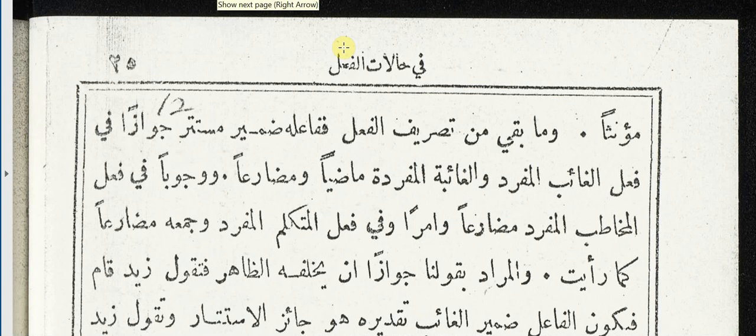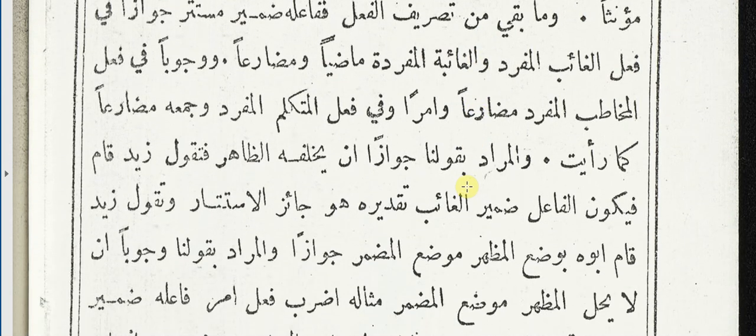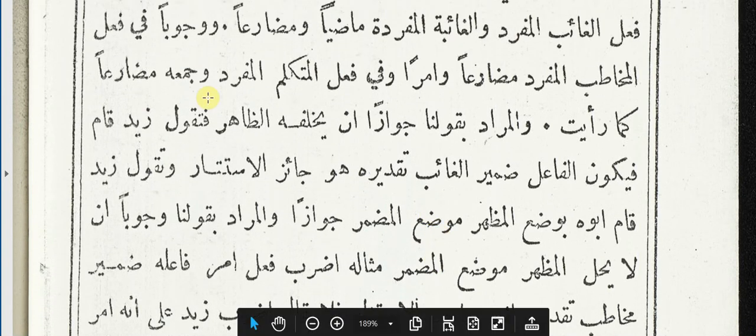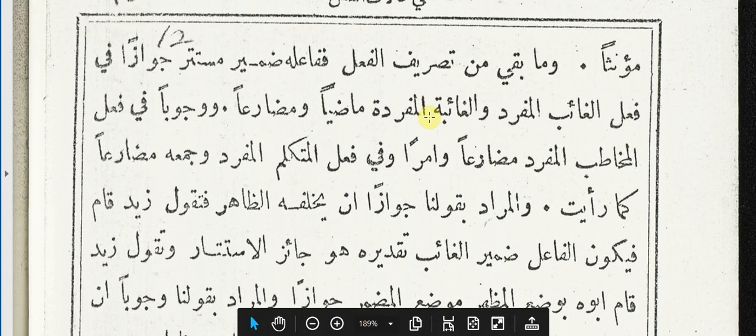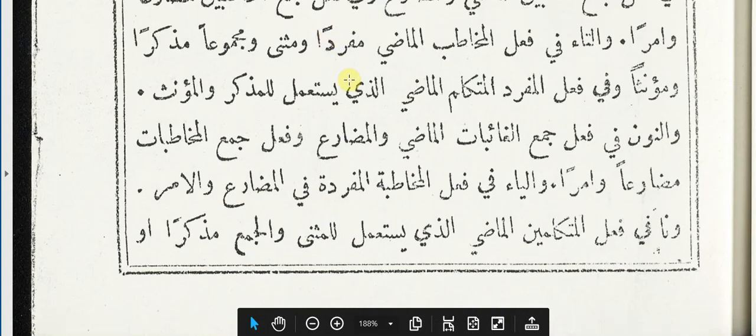That's for the commands. If you use the verb in a command way, you see how this type of verb takes this at the beginning. That's another table you can use when you analyze a text. Here he's going deeper into how these work, but we will not go into that.